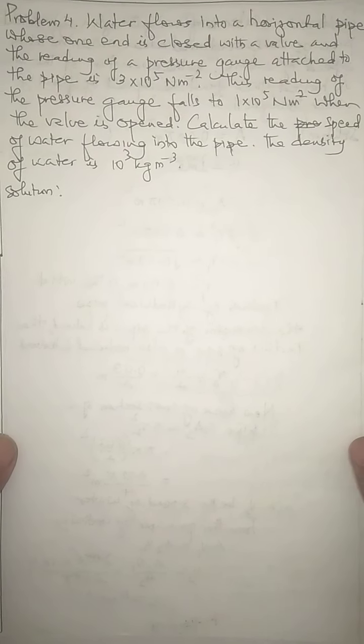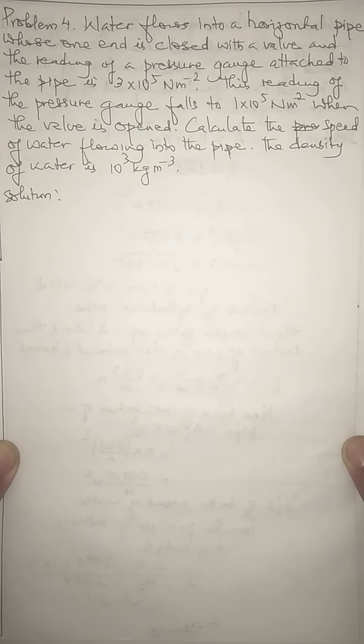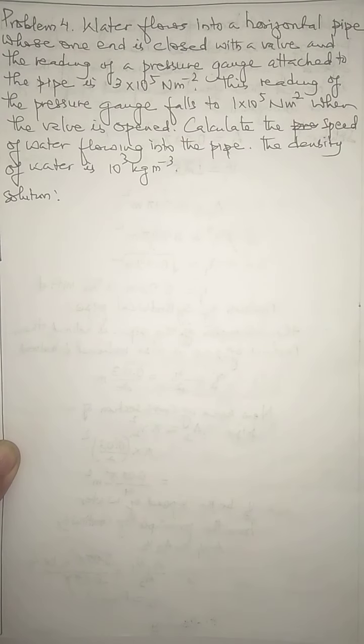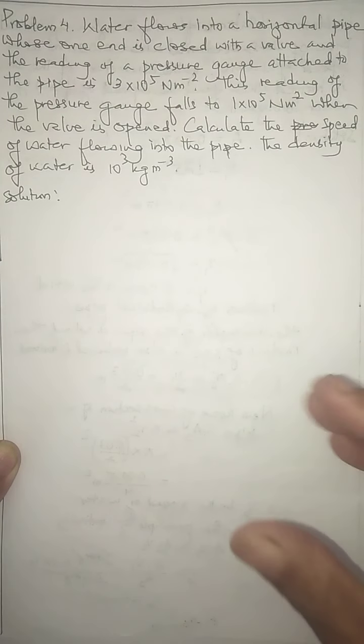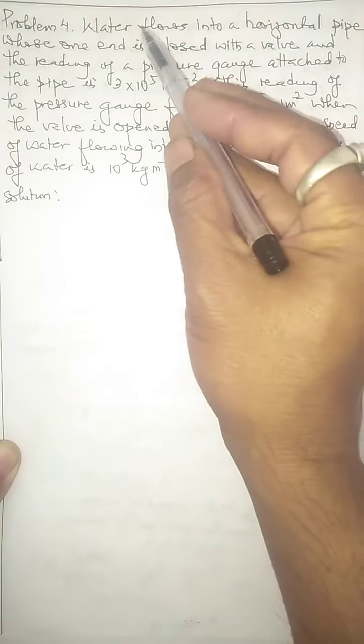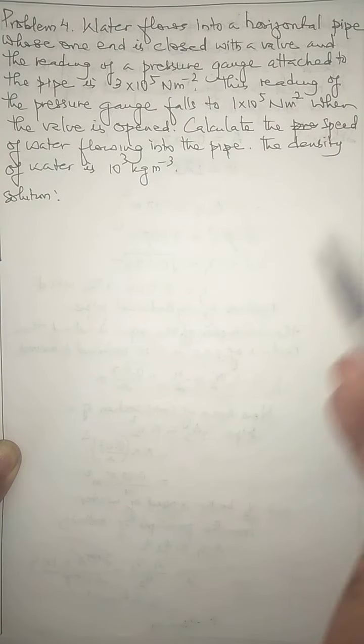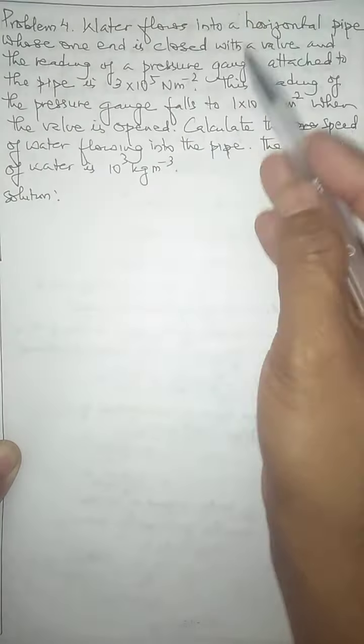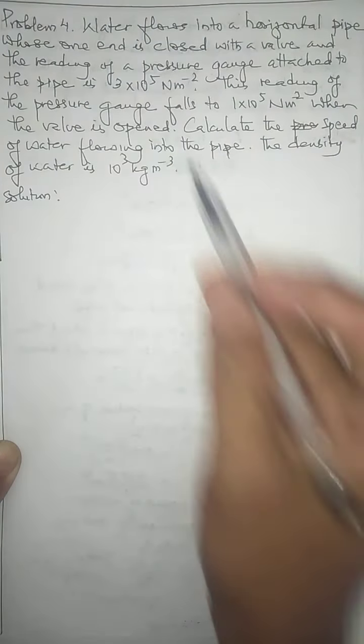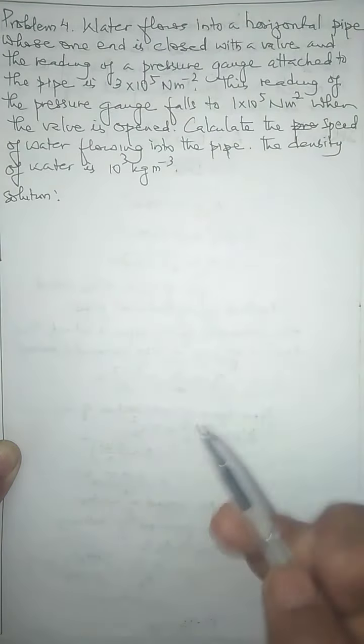Now children, we move to the next problem, that is problem number 4, and it is also an interesting problem. So let's try to solve. Problem number 4 says that water flows in a horizontal pipe. Horizontal pipe means the pipe which is placed on the surface with the same height at both ends. Now water flows into a horizontal pipe whose one end is closed with a valve, and the reading of the pressure gauge attached to the pipe is 3 into 10 power 5 Newton per meter square.